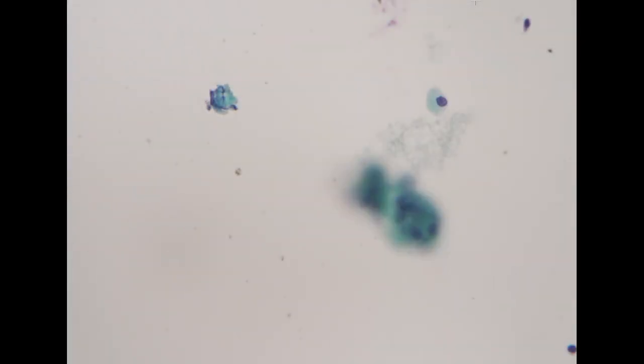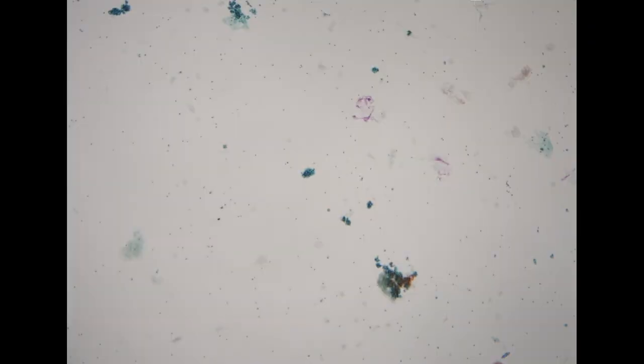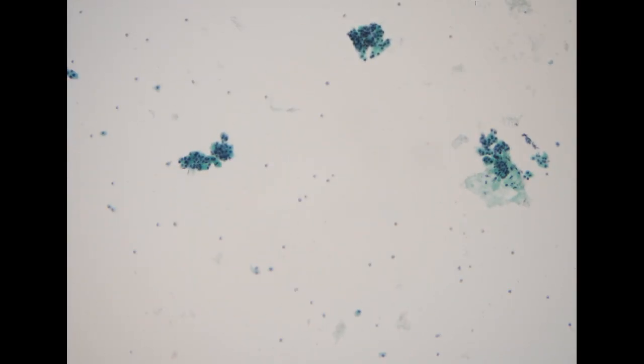So the architectural pattern along with the background is more likely an oncocytoma or nodular oncocytic hyperplasia. These two types of lesion basically have the same morphology, and there's no way to make a distinction based on the cytology.